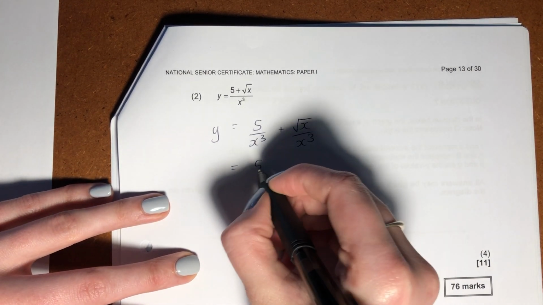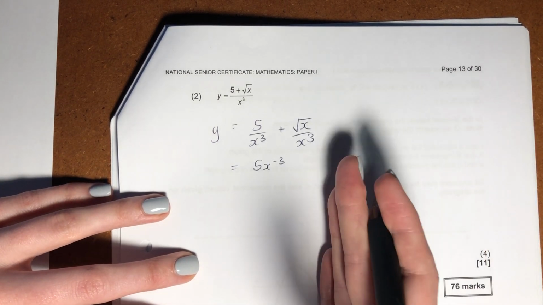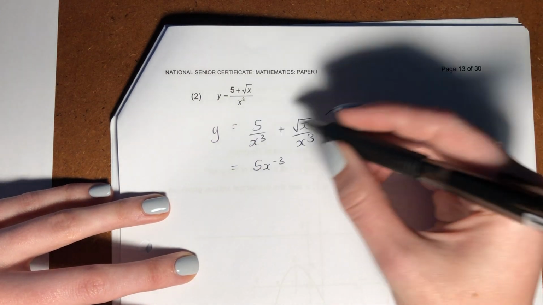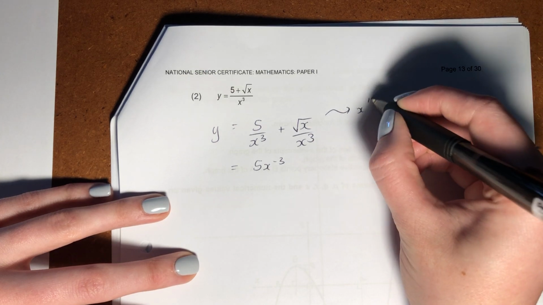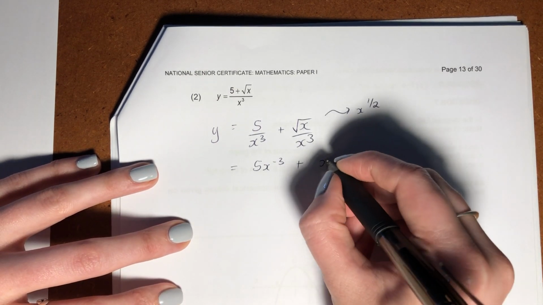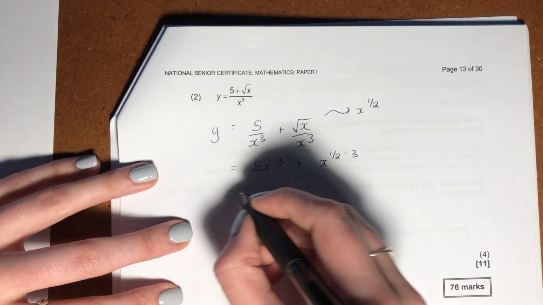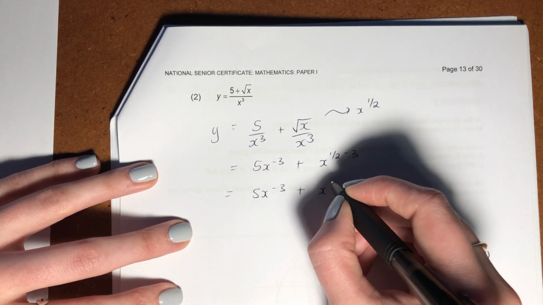So rewrite it like this. So instead of a denominator, put a negative exponent. Over here, the root of x is the same as writing x to the half. So this would become x to the half minus 3 because we brought that 3 up. So this is where we would end up, right?